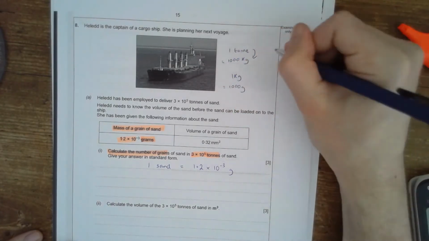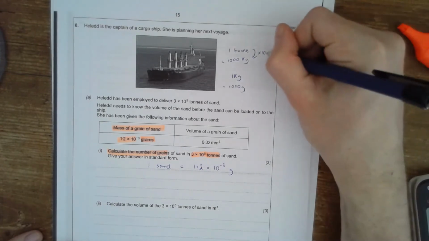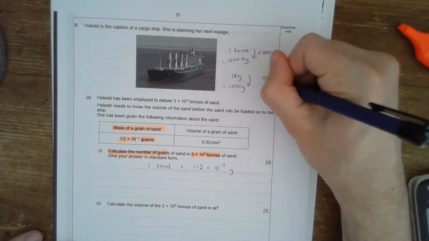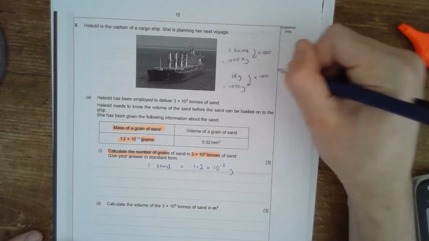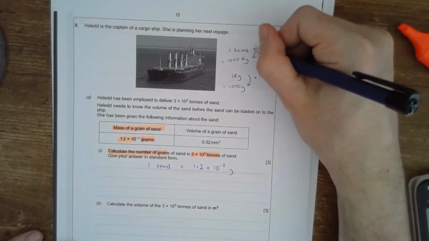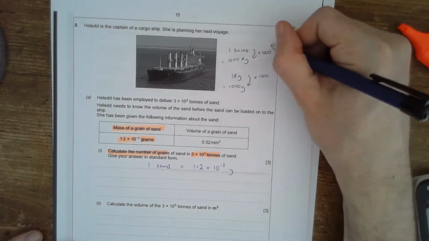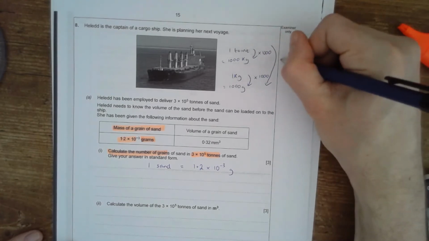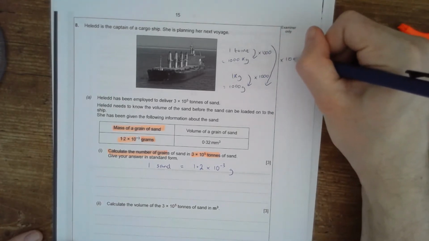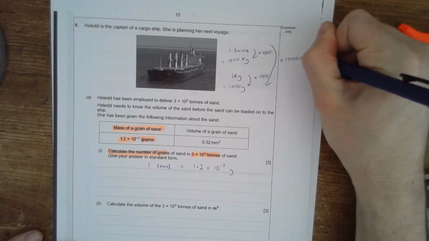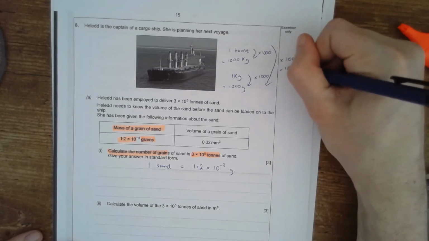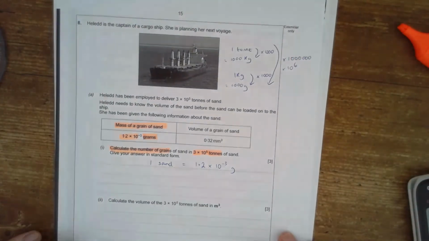So to change tons into kilograms, I would times by 1,000, and to change kilograms into grams, I would times by 1,000 also. In other words, to change tons into grams, I need to times by 1,000 and times by 1,000 again. I need to times by 1,000,000. Now that has got 6 zeros, so it's like saying times by 10 to the power of 6, okay?